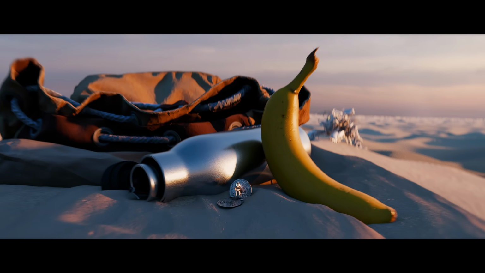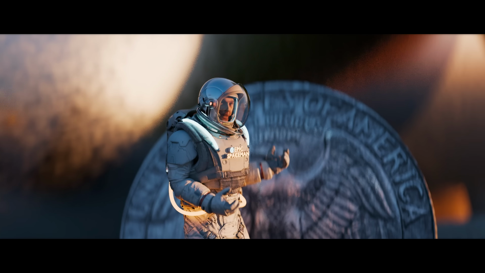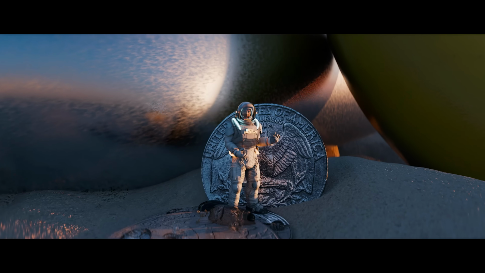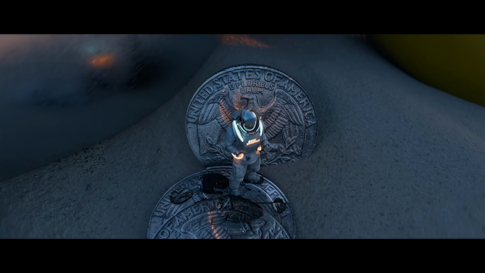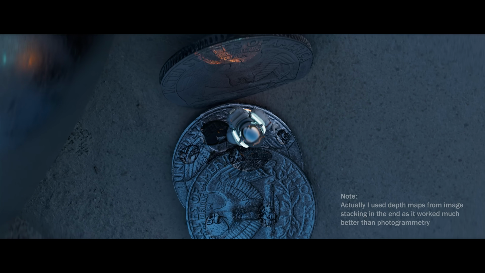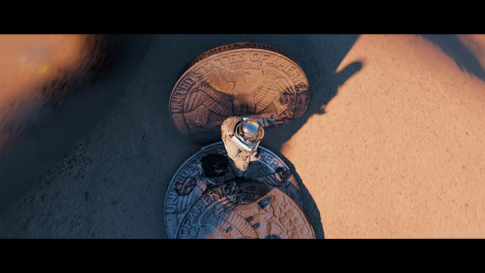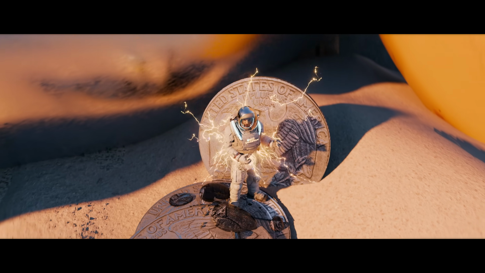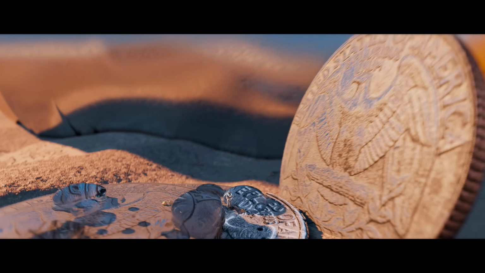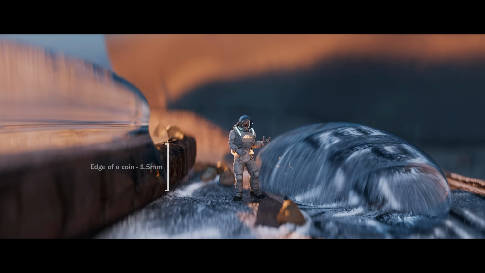So I'm now the size of a coin. This is actually a real US quarter, by the way. I've scanned it using a microscope and a technique called photogrammetry. So all the detail here is on an actual coin I own, and I can explore it like it's a painting or a landscape. Now I'm the size of the edge of a coin.